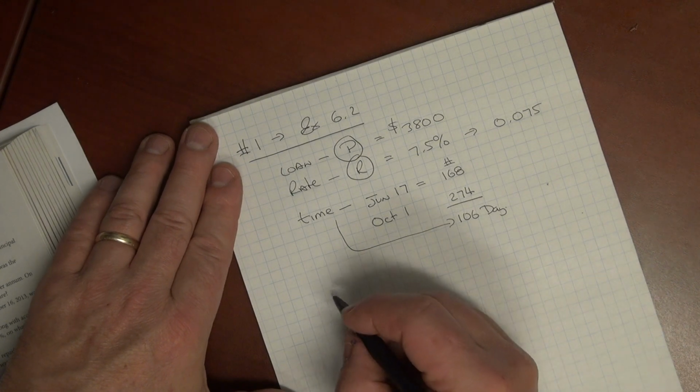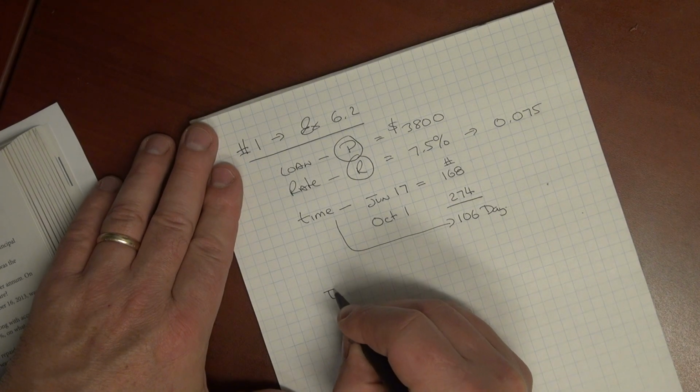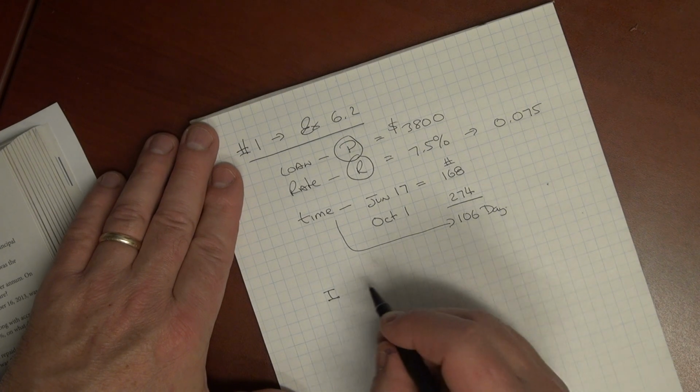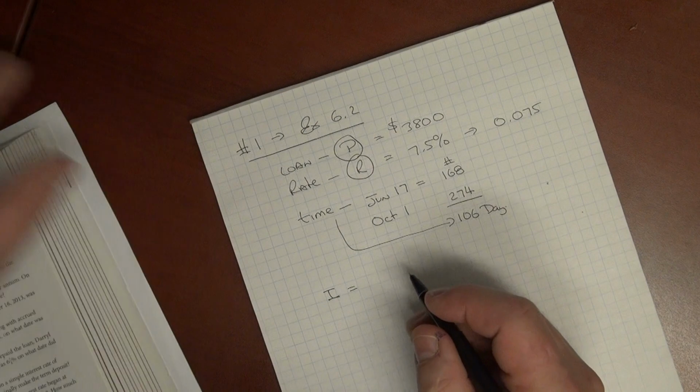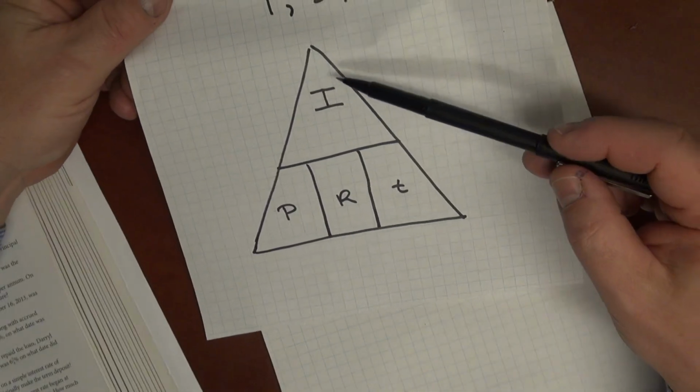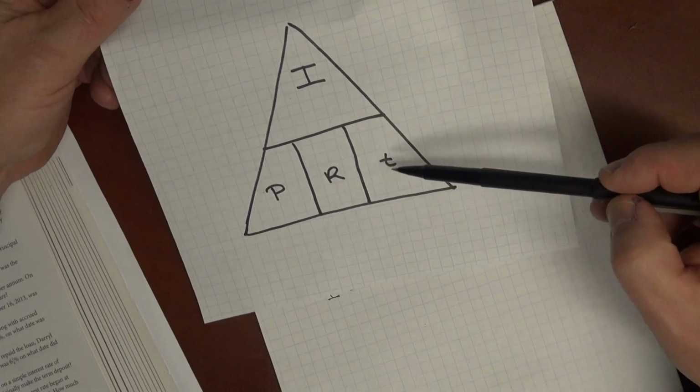Now, we are looking for interest on this. The whole problem is asking us, how much interest really is accumulated. So if we look at our little table, I equals PRT.